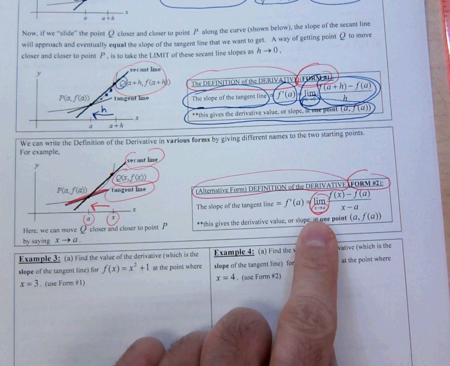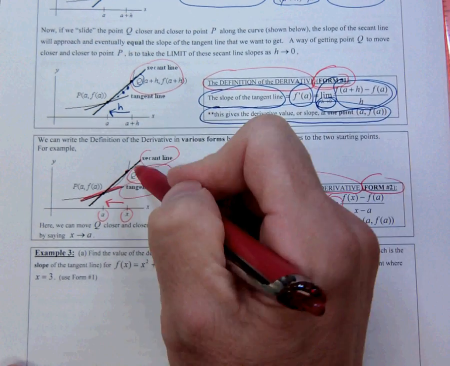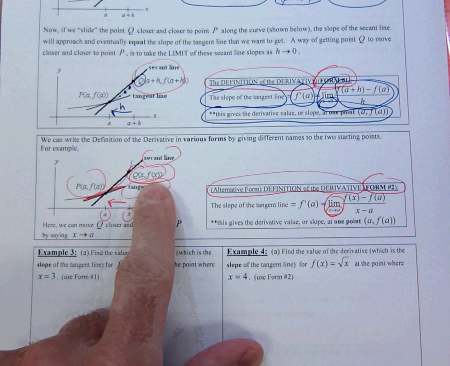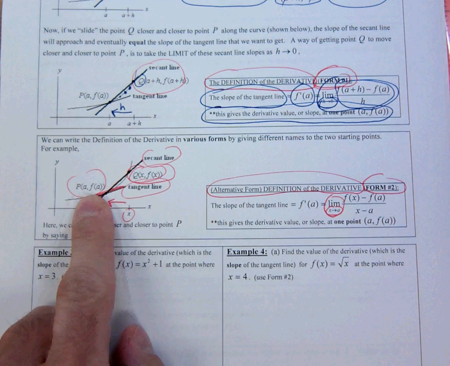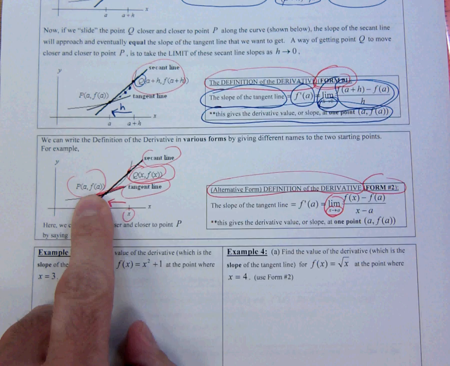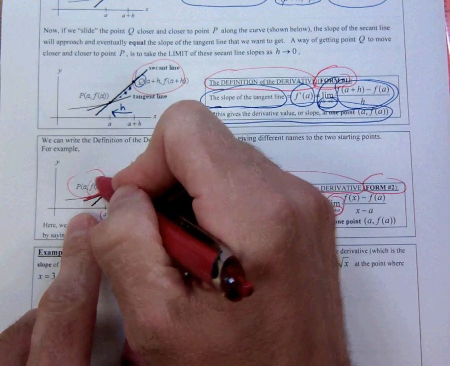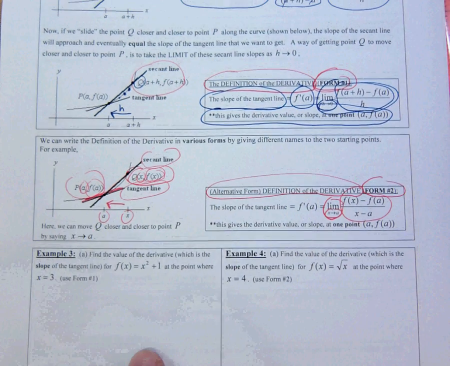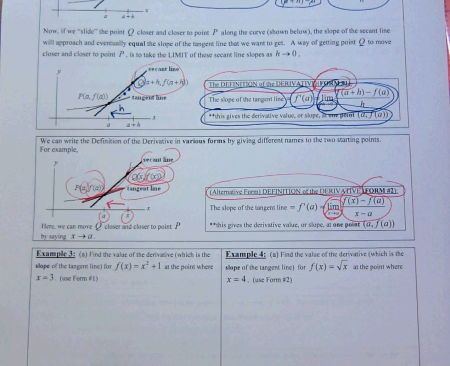Well, what are the secant line slopes now using these 2 points? What's the slope of the line through the point x comma f of x and a comma f of a? What's the slope to those 2 points? Well, wouldn't it just be f of x minus f of a over x minus a? Are you following me? Okay? So that's just another way to do it.